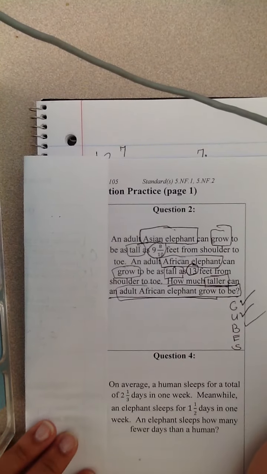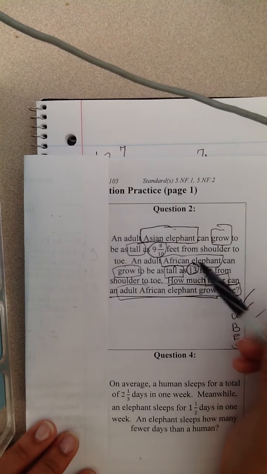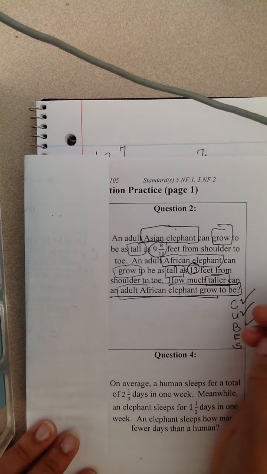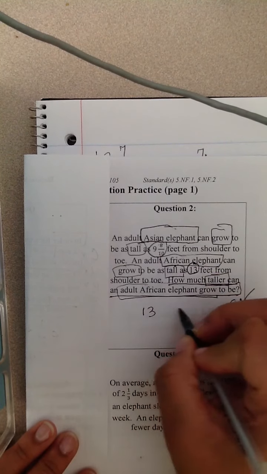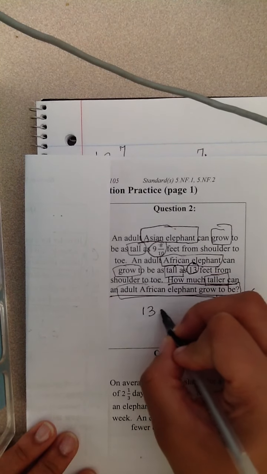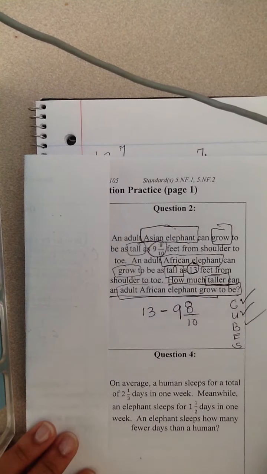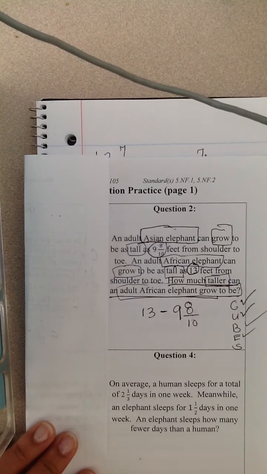Okay, and now I need to evaluate an equation. So it's asking how much taller is the adult African elephant than the adult Asian elephant. This means subtract because it's asking me how much taller. So I'm going to subtract 9 8/10 from 13. 13 minus 9 8/10. Now I need to solve in my notebook.